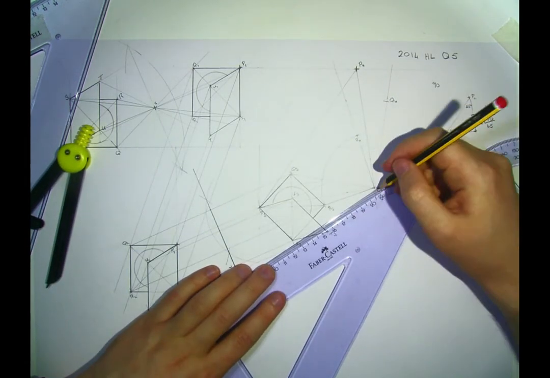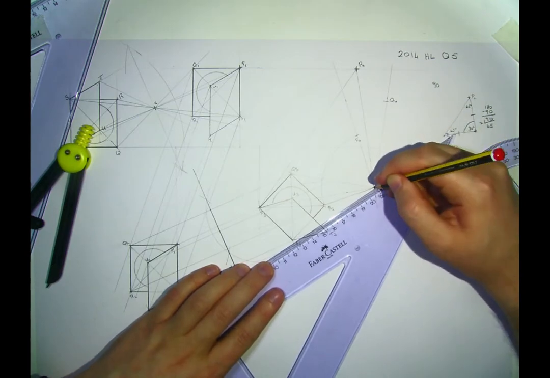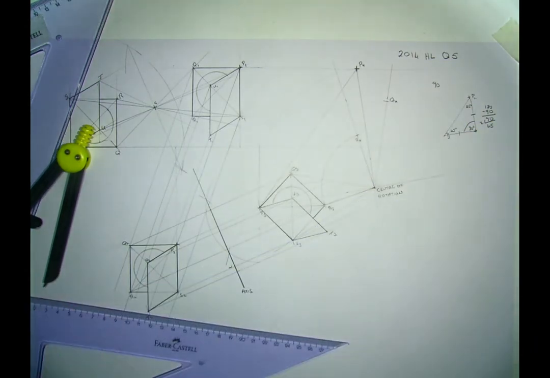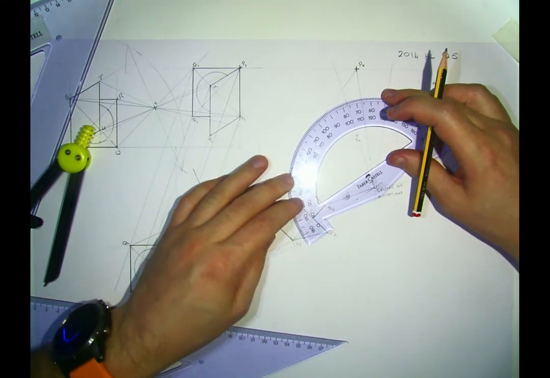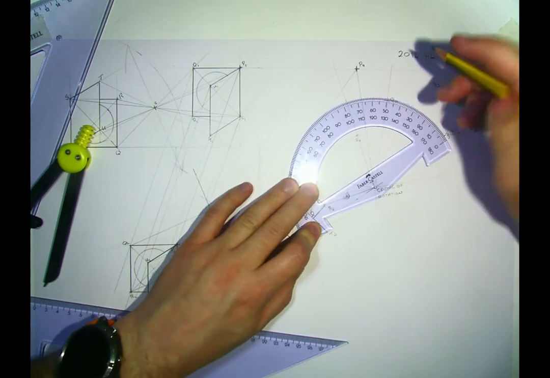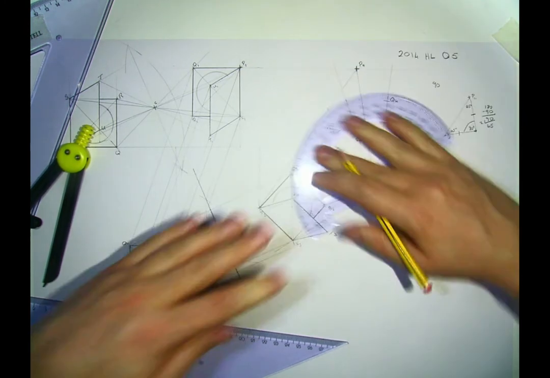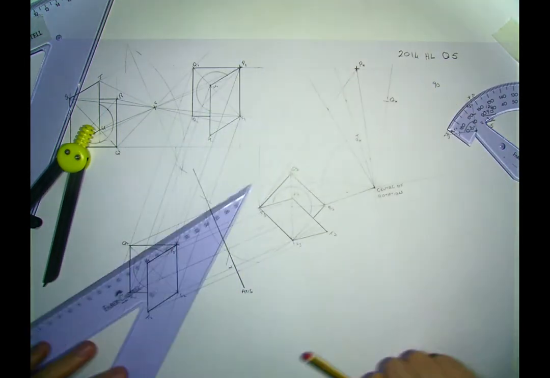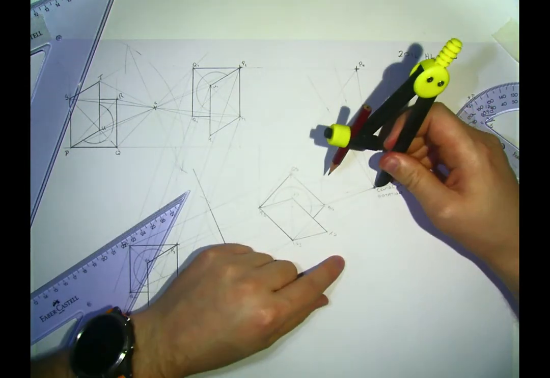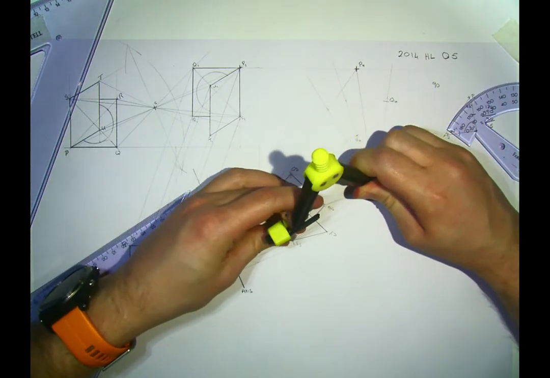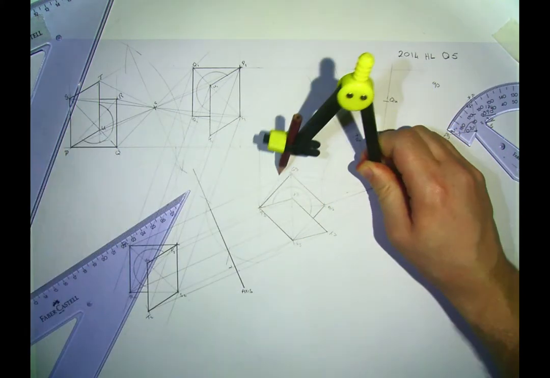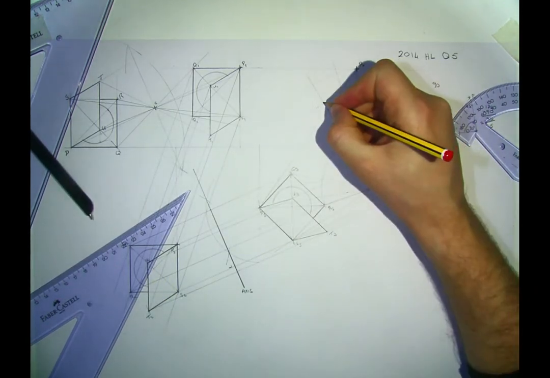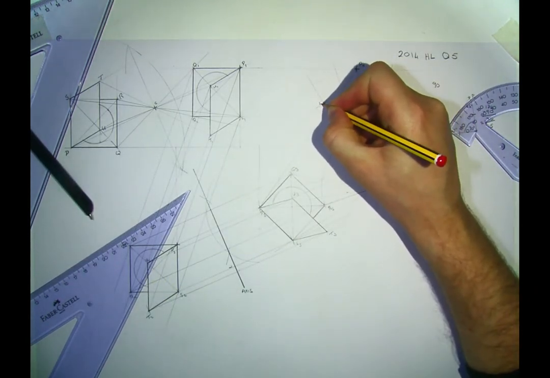Continuing on with the same process, so joining the center of rotation to point S, this line here. Measure our angle of 90 degrees. So it's the same thing over and over again. So up here to point 90 degrees, center of rotation out through that point there. Measure the distance from our center of rotation out to point S. Swing this distance up onto the new line that we've just drawn. That's 90 degrees. This point up here is point S4.